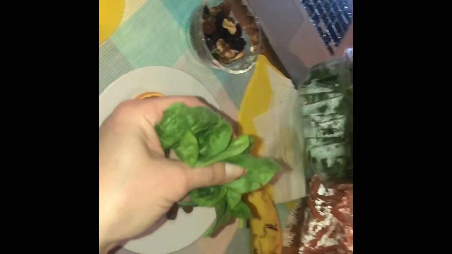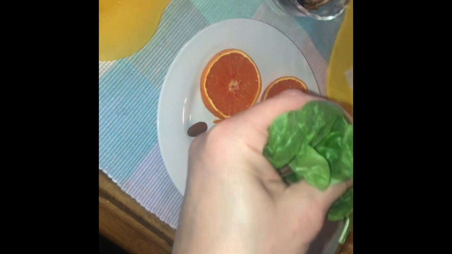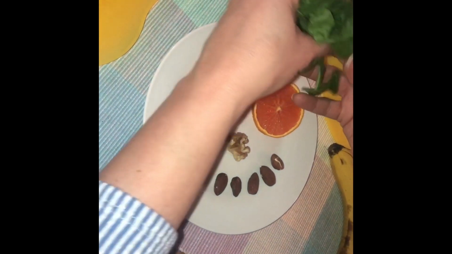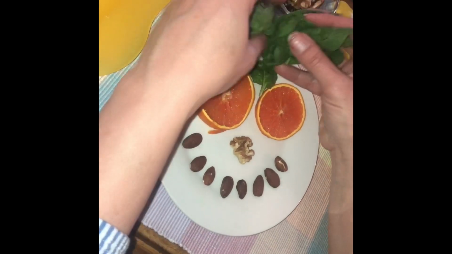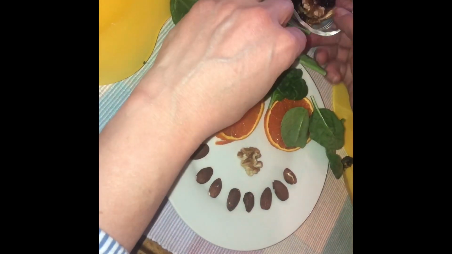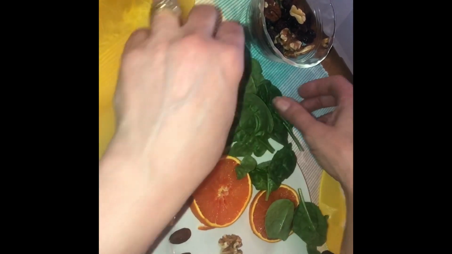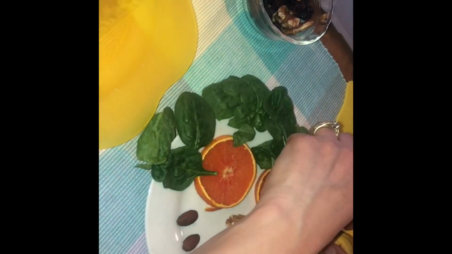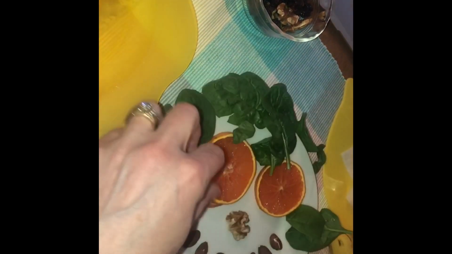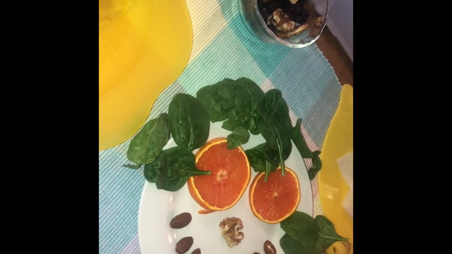You know what this is? Maybe you said lettuce, or maybe you said spinach. This is gonna be my hair. What do you think about that? Is that silly? Oop, I got spinach in my eye. Ha! Well, maybe I'll have a little goatee. Boop. Little beard.